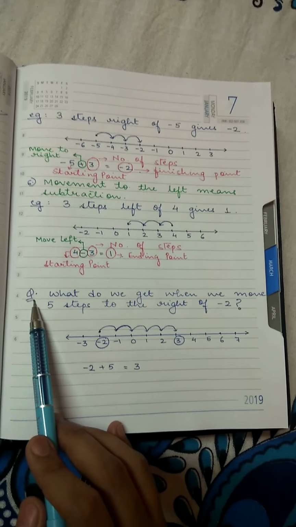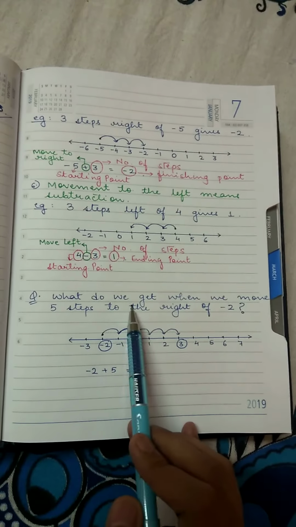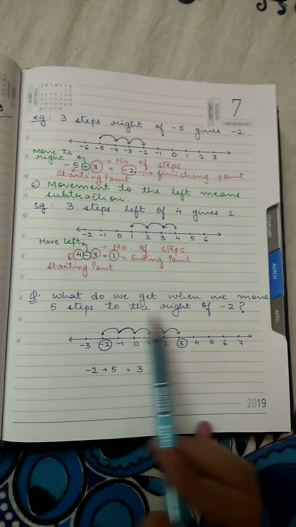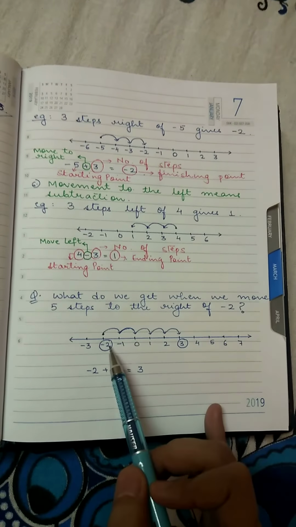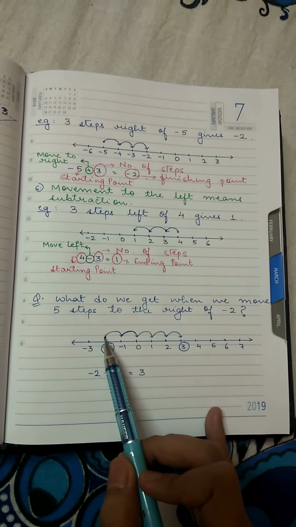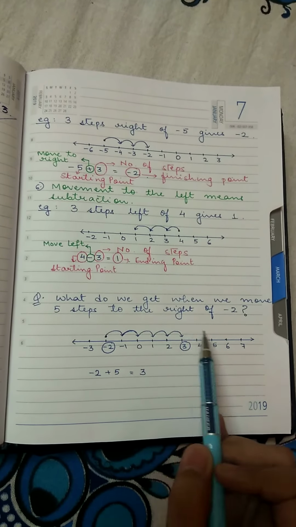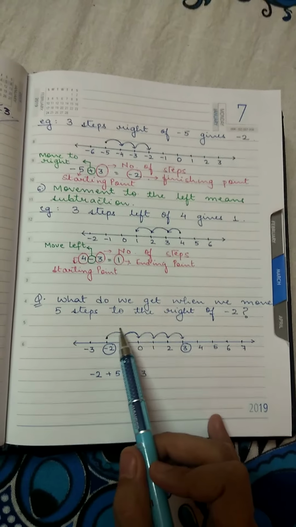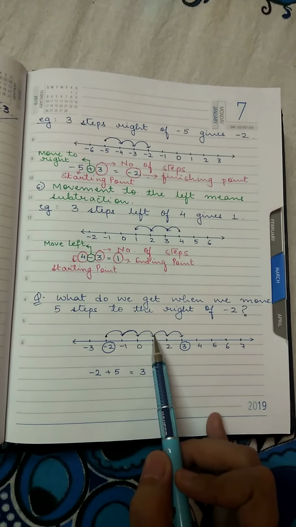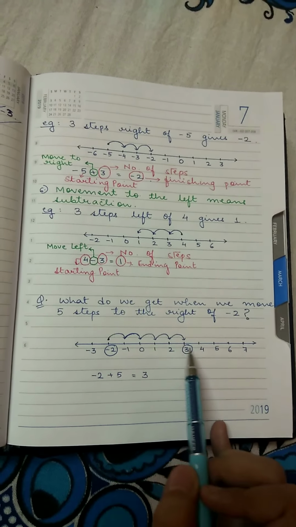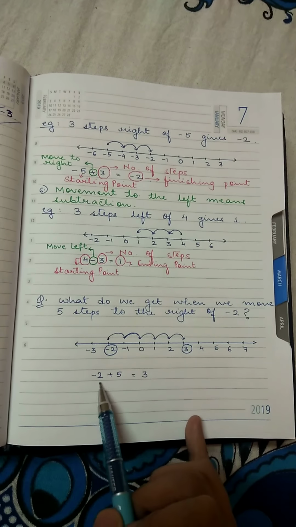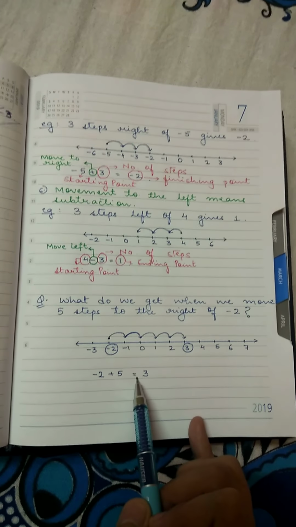Now let's do a question here. What do we get when we move 5 steps to the right of minus 2? If we are at minus 2 and we are to move 5 steps to the right, let's start from here. 1, 2, 3, 4 and 5. Where do we reach? 3. So minus 2 plus 5 gives you 3.